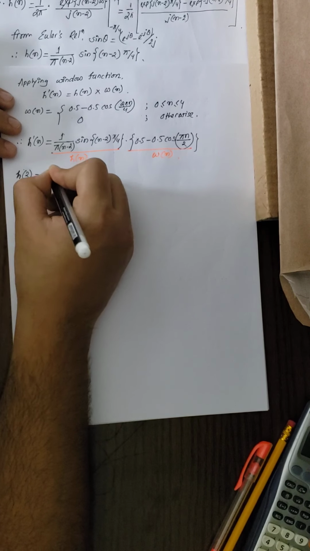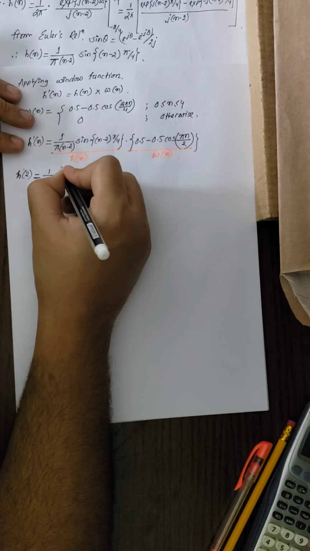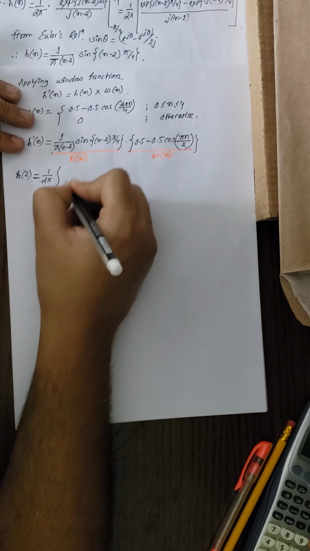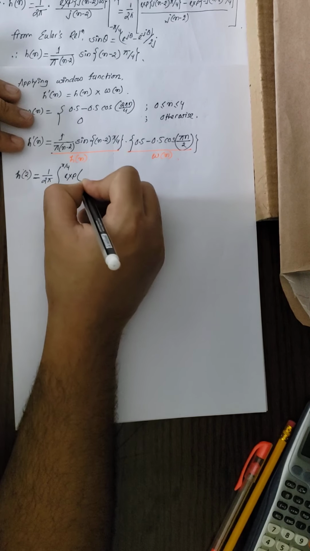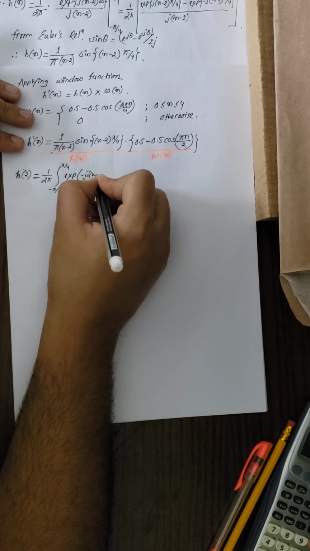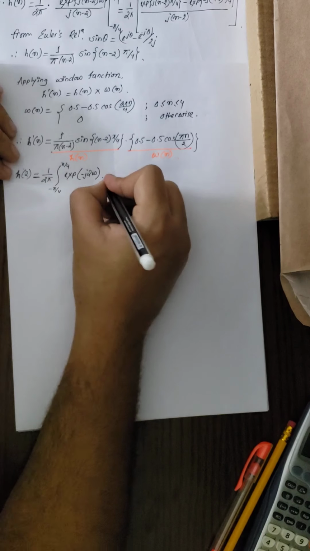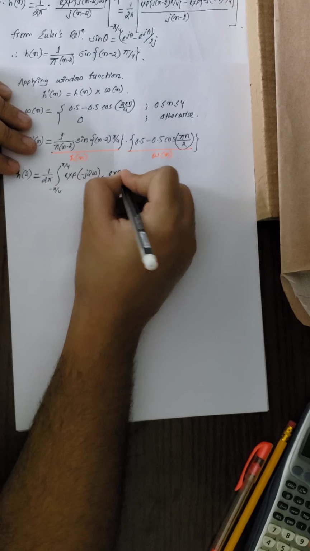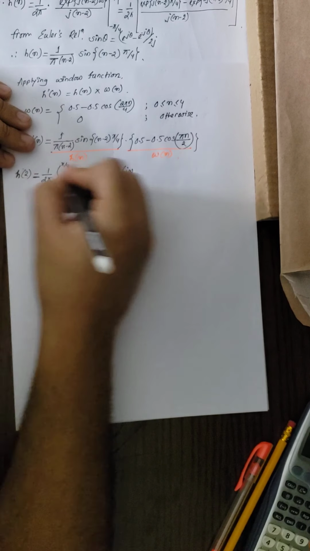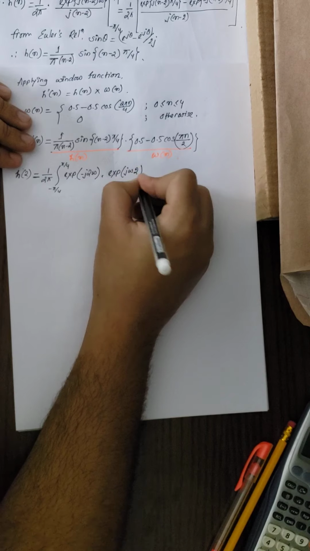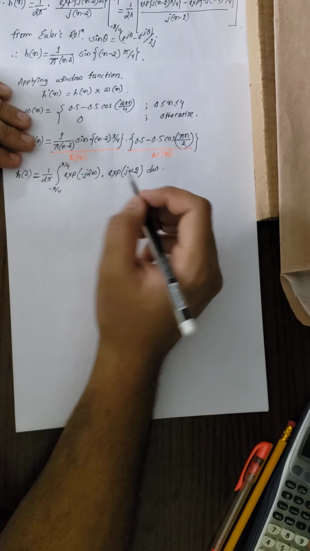So h of 2 can be written as the inverse DTFT: 1 over twice pi, integral from minus pi by 4 to pi by 4 of h of omega, which is e to the power minus j 2 omega, times e to the power of j omega n. In our case n is 2, so this will be 2. So this is our value of h of 2.